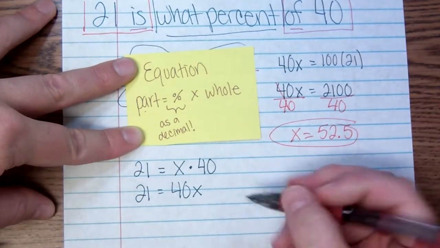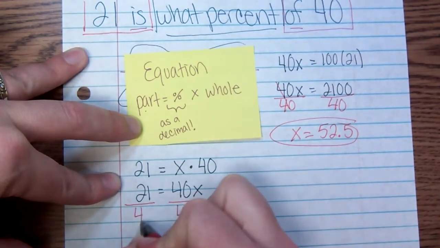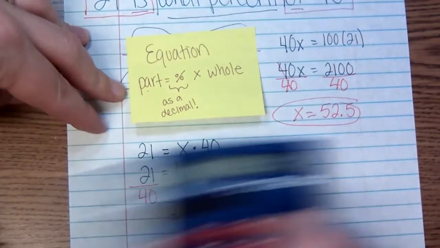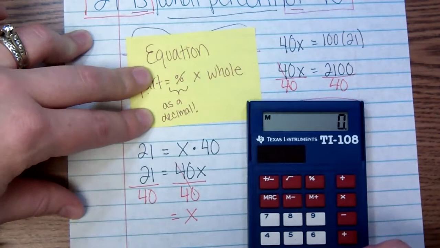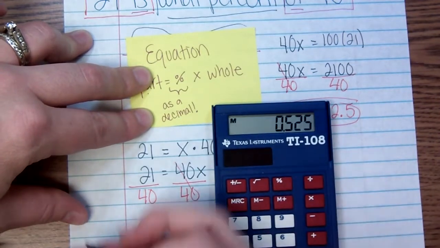And we're trying to get rid of that 40, so we're going to divide both sides by 40. And that's going to leave us with x equals 21 divided by 40, which is 0.52.